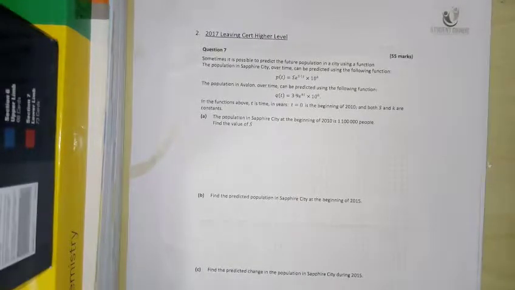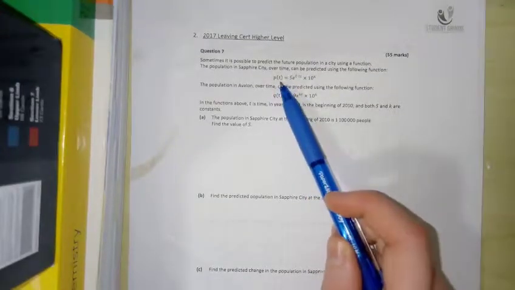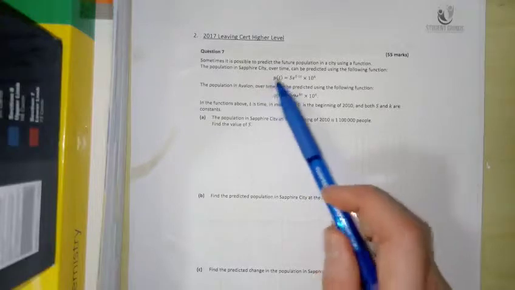So this is the 2017 Leaving Cert higher level question, and it involves logarithms. It says, sometimes it is possible to predict the future population in a city using a function. The population in Sapphire City over time can be predicted using the following function. And we're given P of T, that's our function, is equal to this here.